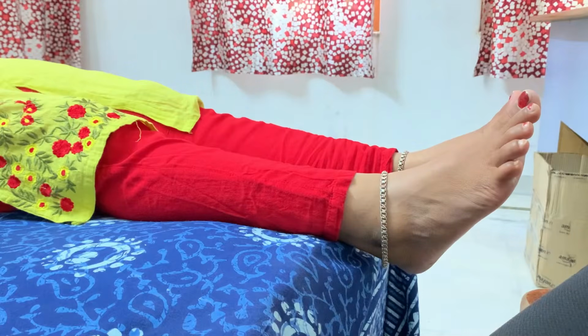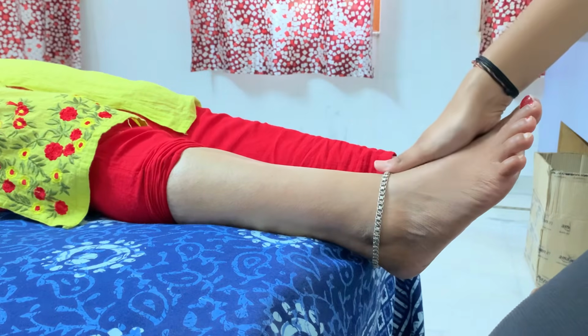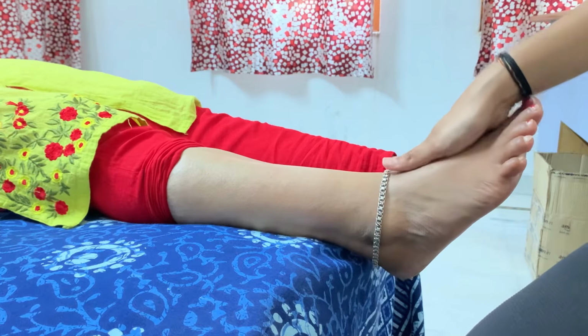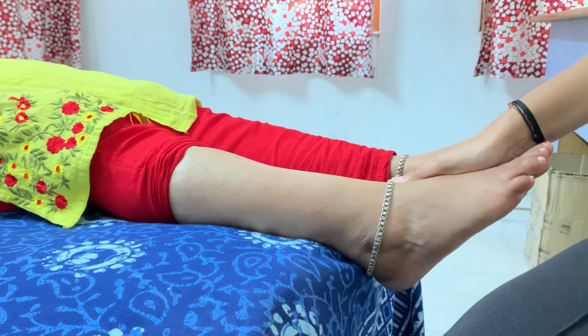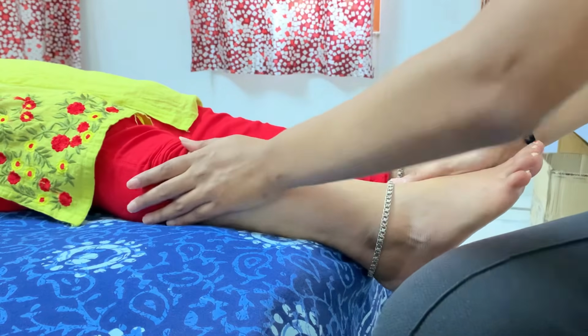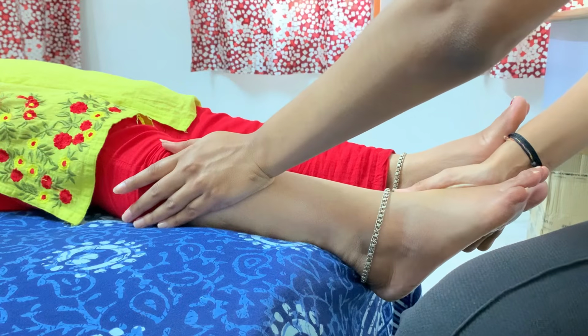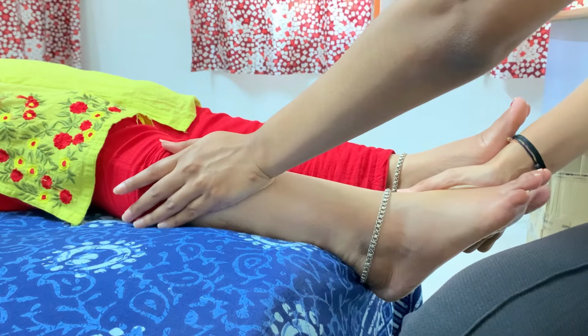Now I will tell you the stretching of tibialis anterior. It does the function of dorsiflexion and supination of the ankle joint. To stretch this muscle, I will perform just the opposite of these functions. I am plantar flexing and pronating the ankle joint, and with my other hand I am stretching the belly of tibialis anterior away from its insertion.